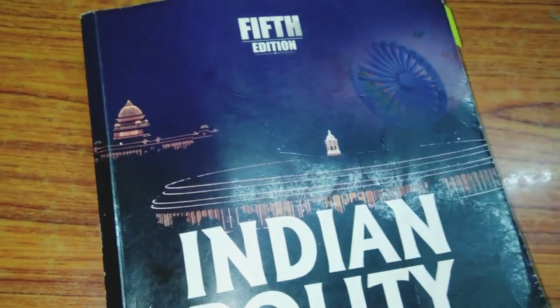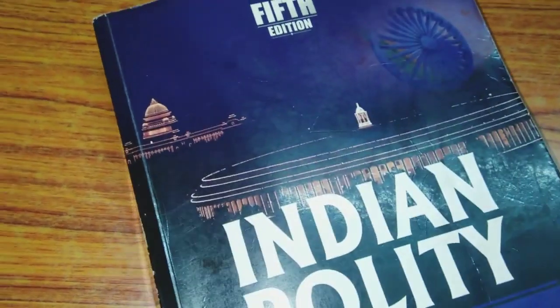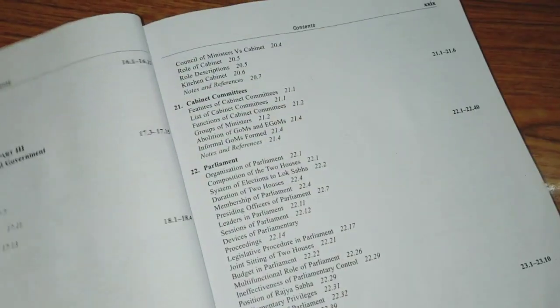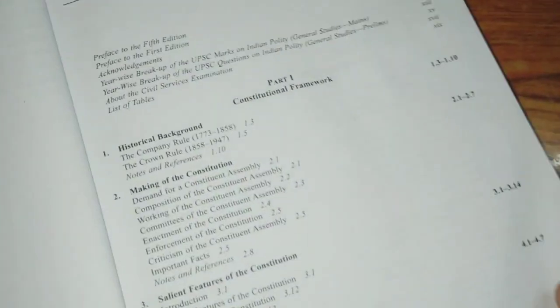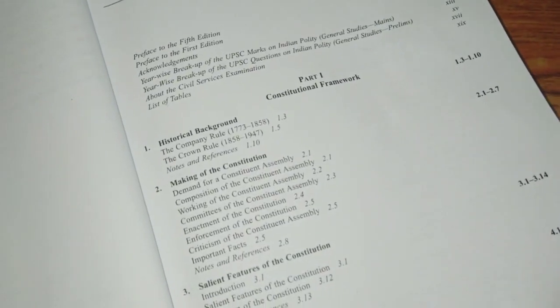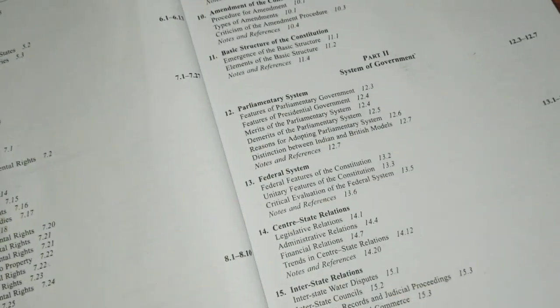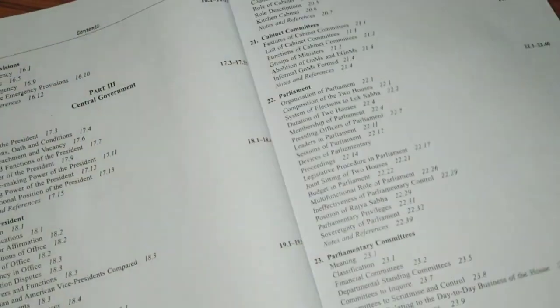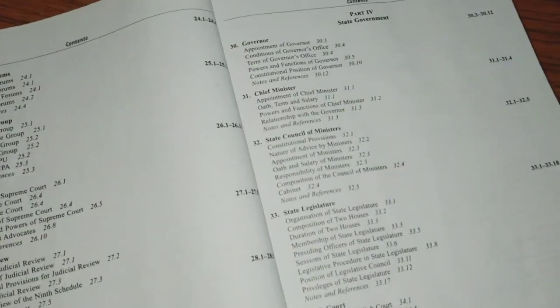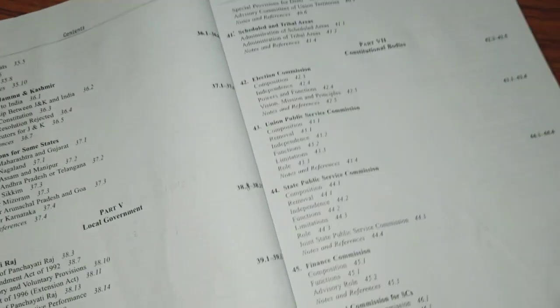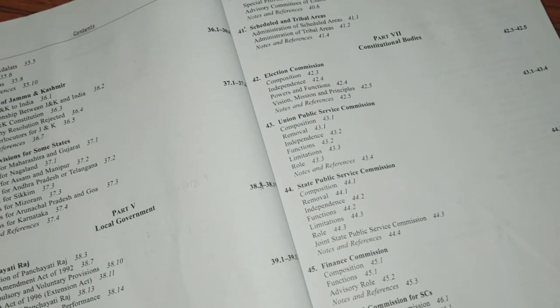Okay, let's check what are the broad topics available in the Indian Polity book. Firstly, we shall see the index and what chapters are present in it. In part 1 we have the constitutional framework, and under this we have the historical background and the basics of the Indian constitution. Then in part 2 we have the system of government: central government, state government, constitutional bodies, local government, etc. So these chapters are arranged in a systematic manner.